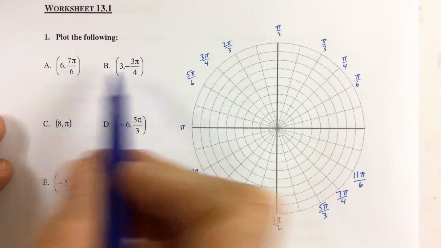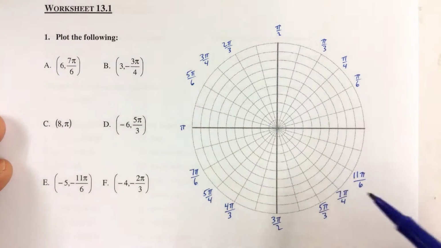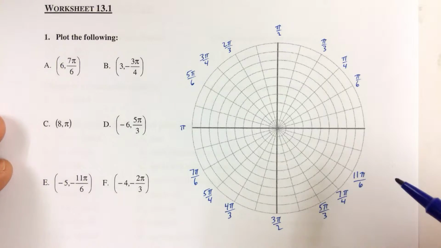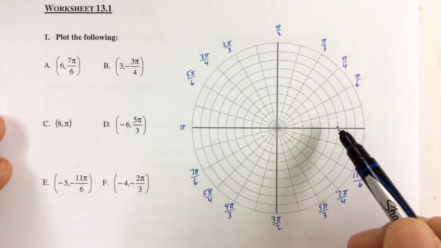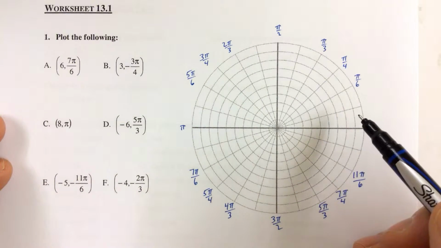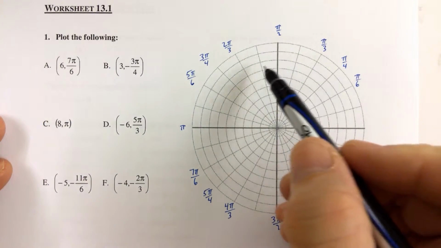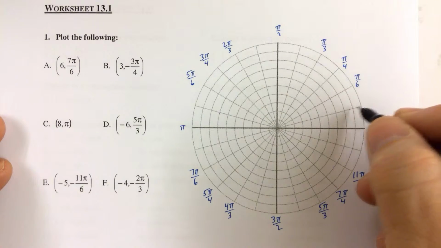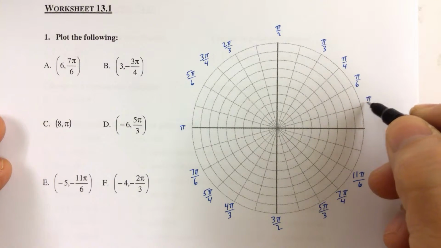Before we start plotting any points, it's good to identify what the angle measures are around the circle, the concentric circles that we see here, the polar coordinate grid. If you're wondering what these extra lines are, well, you can see that the top half of the circle is divided into 12 equal sections. 1, 2, 3, 4, 5, 6, 7, 8, 9, 10, 11, 12. So 1/12 of the way to pi is right here, and so we would write that as pi over 12.